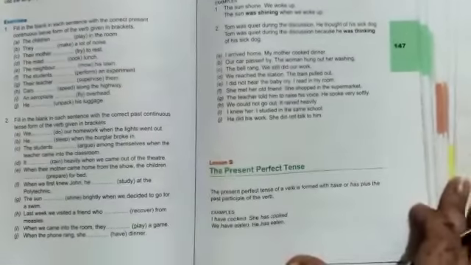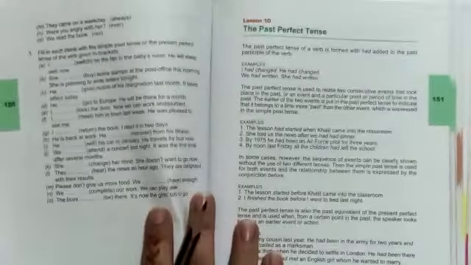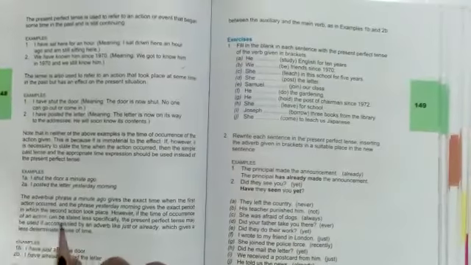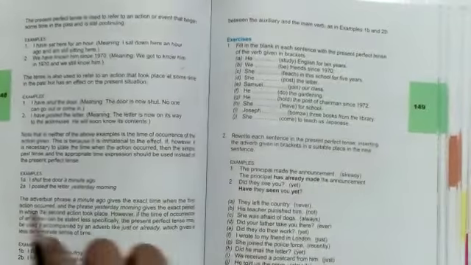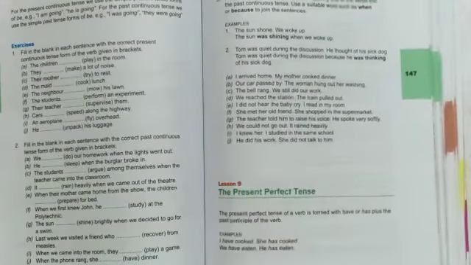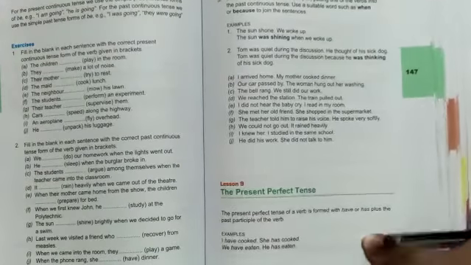So here you have this book and this page, which is on page number 147, and here you have lesson number 9, the present perfect tense. And after this we have some exercises of this chapter. Here we have these 3 exercises, but before moving towards these exercises, I will tell you a little bit about the present perfect tense, then we will move towards the exercises. So now let's start.